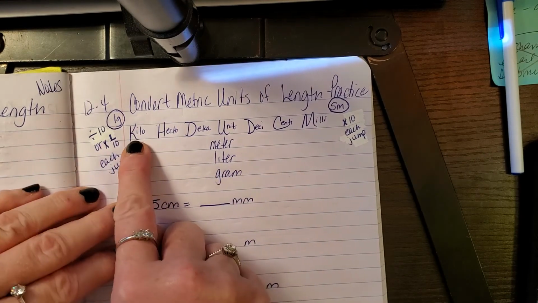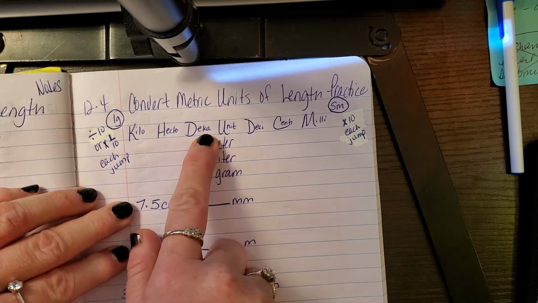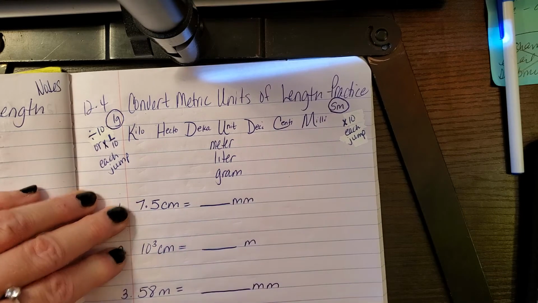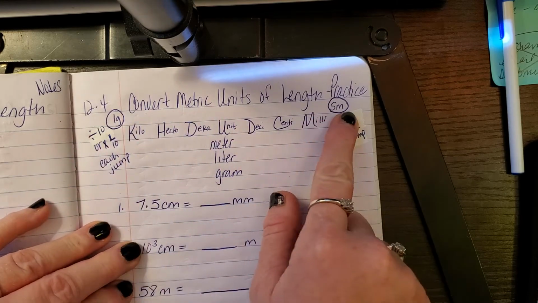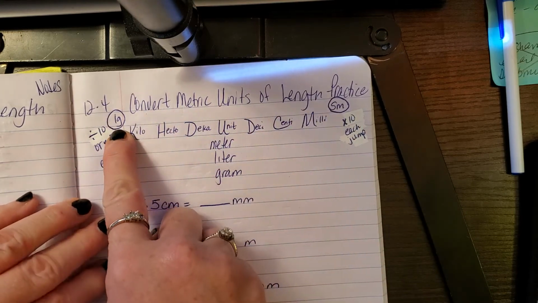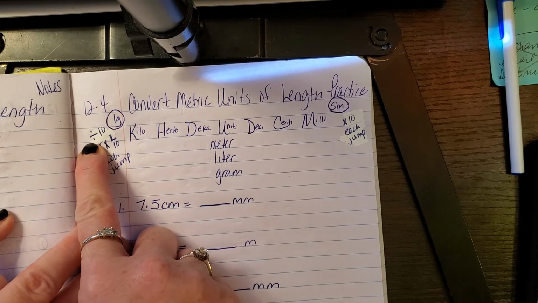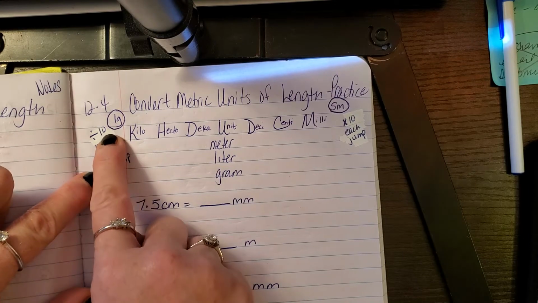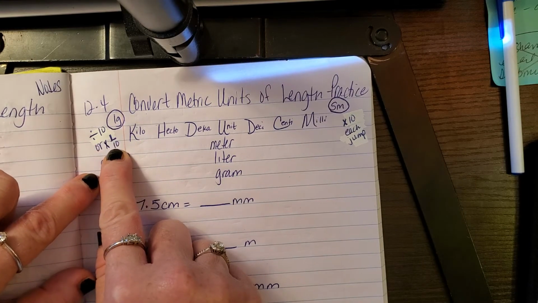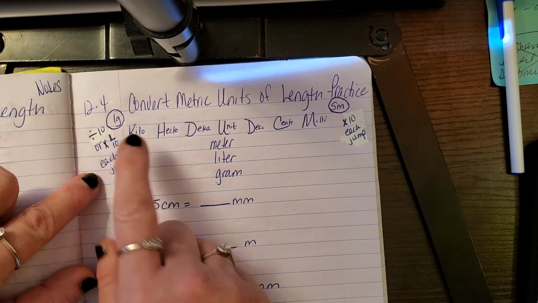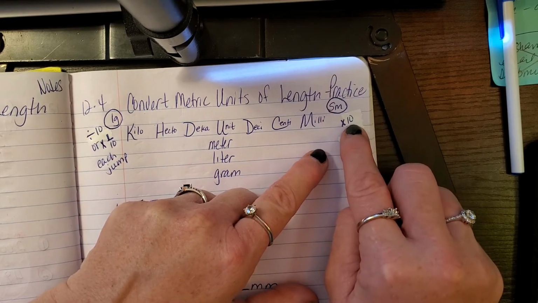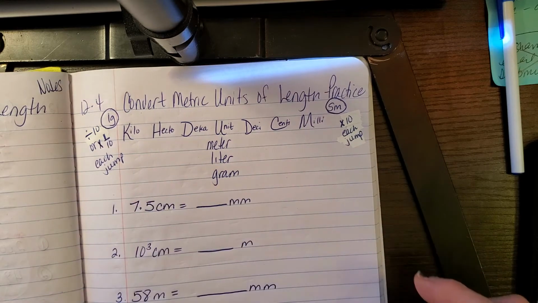And I wrote what these were. Kilo, hecto, deca. This is the unit of measurement. Deci, centi, milli. I also have my smalls and my larges. Large is still division, except we divide by 10 each jump. If you're uncomfortable dividing by 10, you can multiply each jump by 1/10. Small is still multiply, except we multiply by 10 each jump.